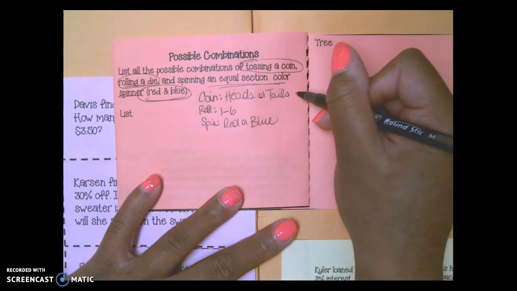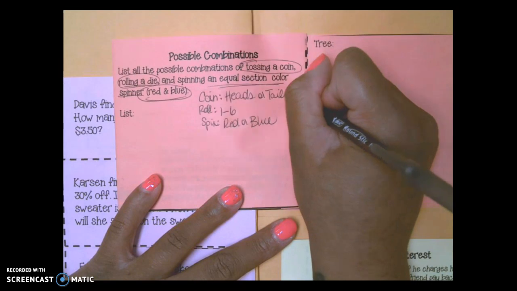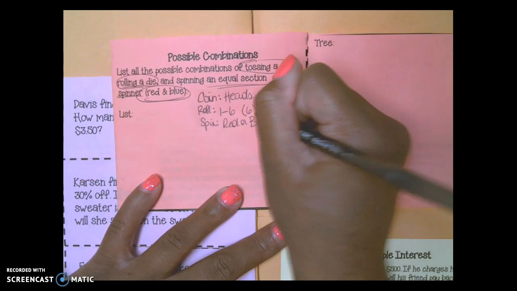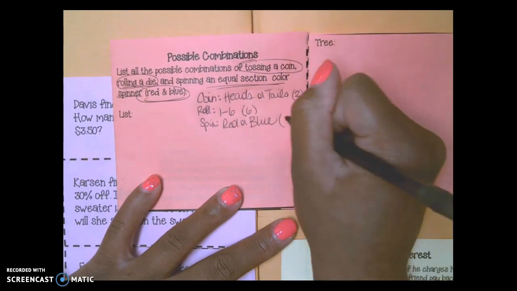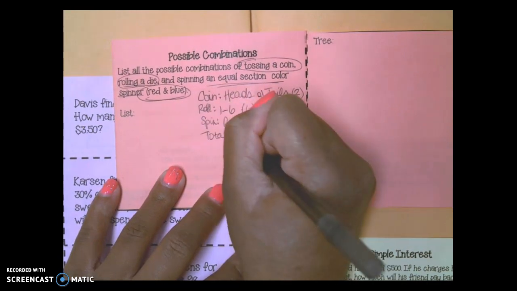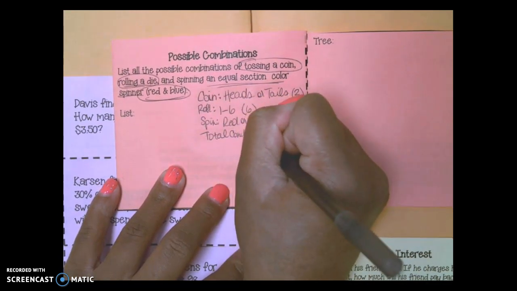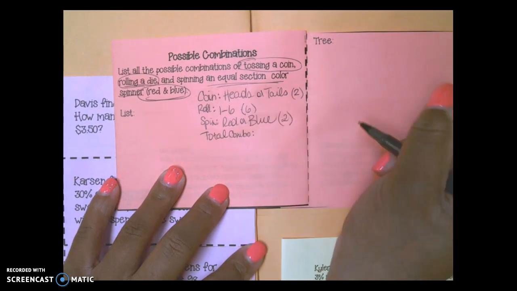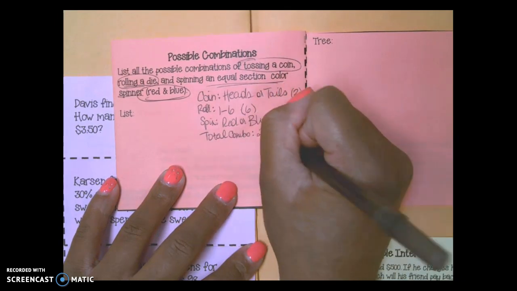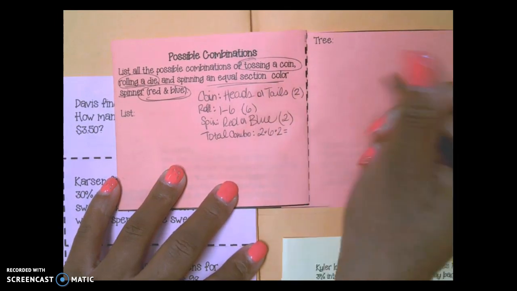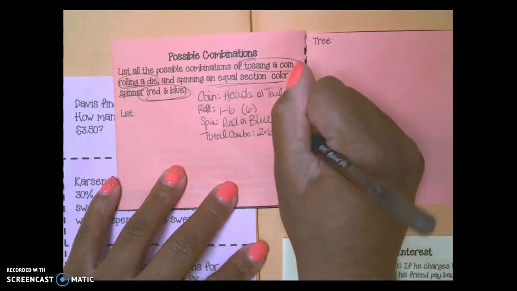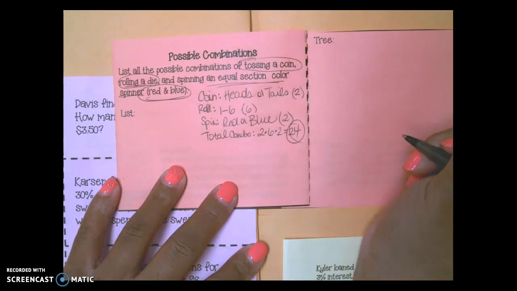How many options do I have here? 2. How many options do I have here? 6. How many options do I have here? 2. How do I find the total number of combinations? Multiply 2 times 6 times 2. 2 times 6 is 12. 12 times 2 is 24. Are all of these combinations possible?